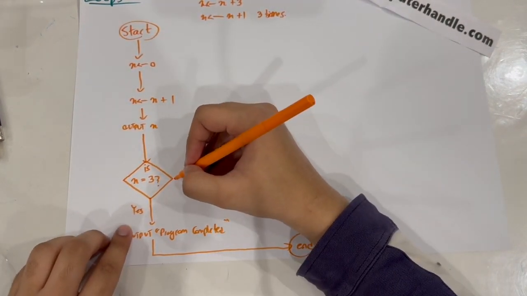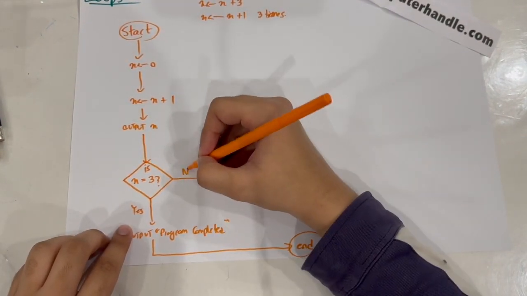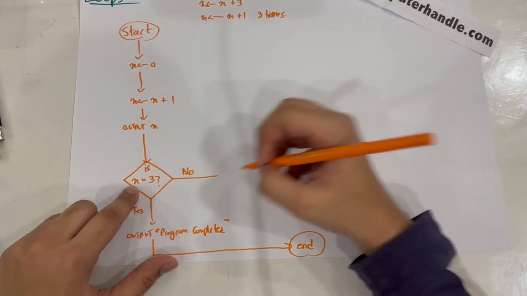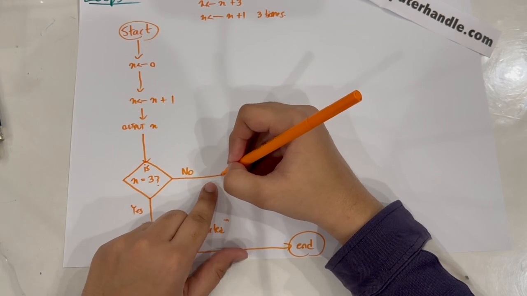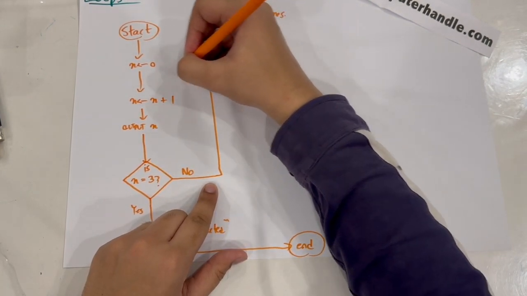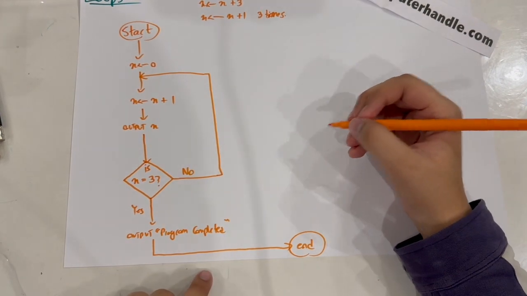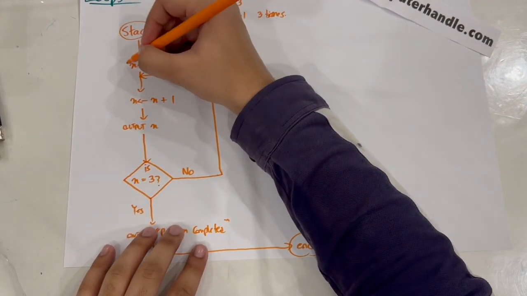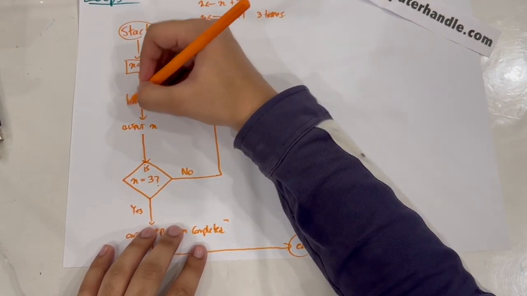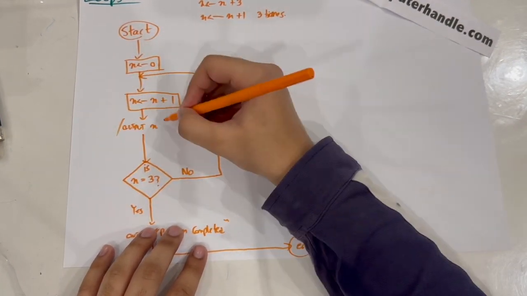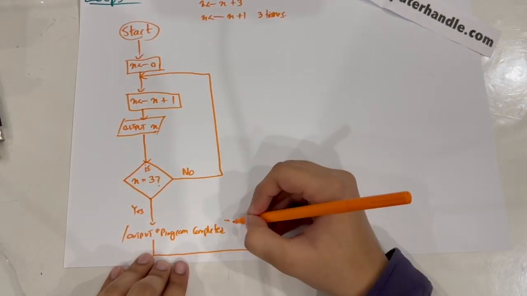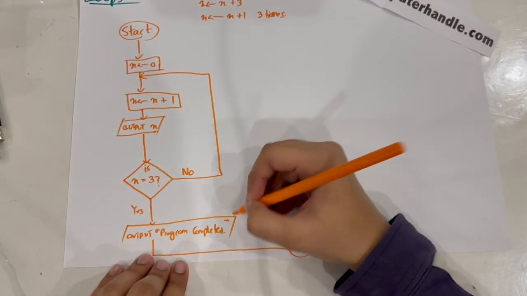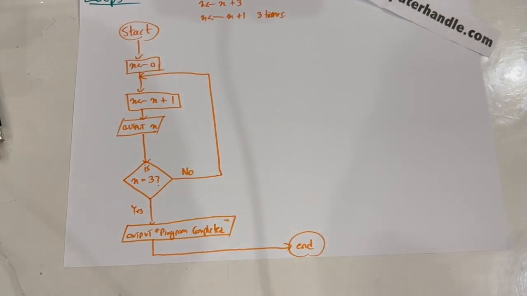But what if we do something to the no side, if x is not equal to 3? What I can do is stretch this line and put it back all the way up here. Now let's complete the shapes. This is a process, this is a process. Because it's incrementing, this is the input output, it's going to be a parallelogram. And this is also an output, so it's going to be a parallelogram.